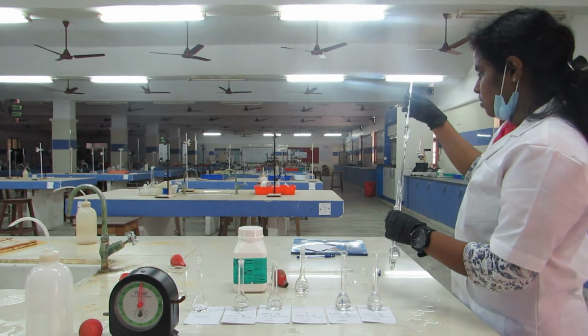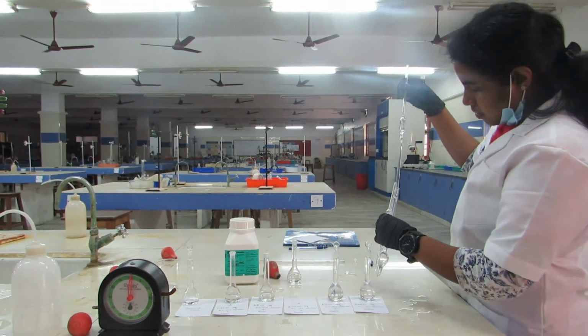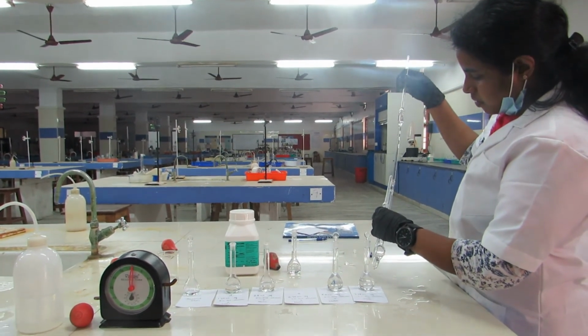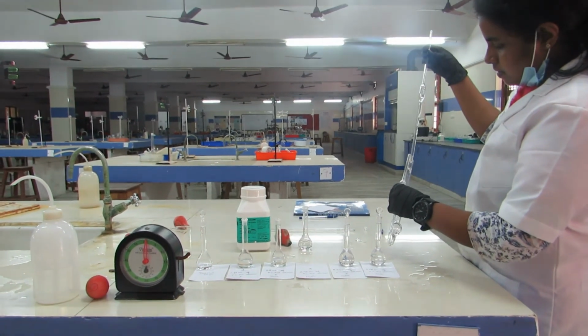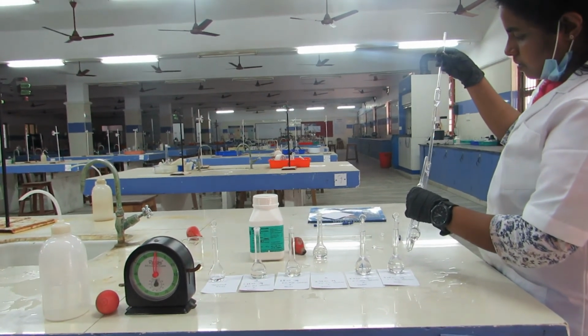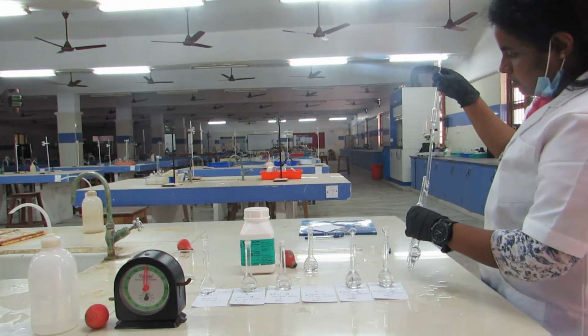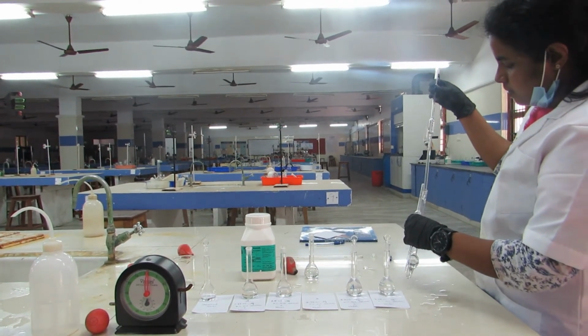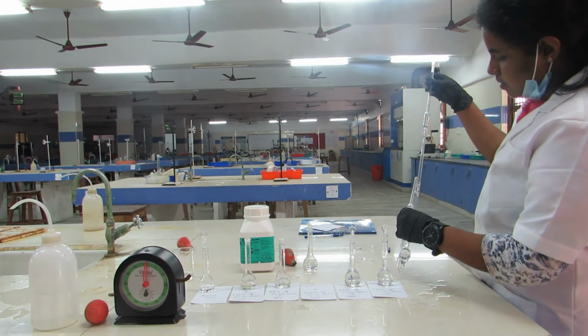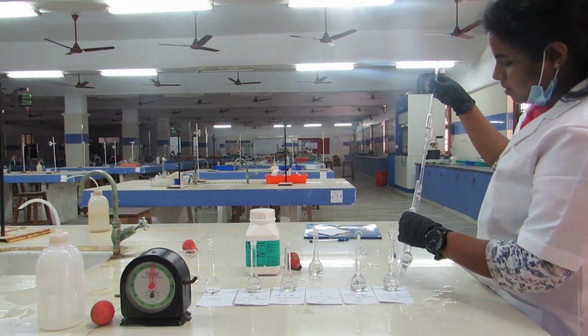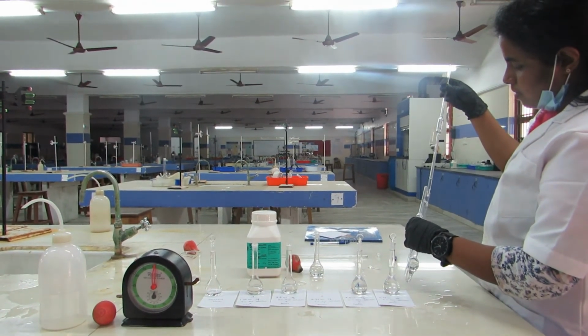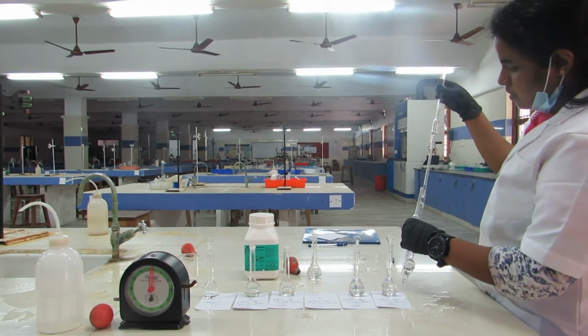It is better to keep it at 45 degrees. We can avoid the formation of bubbles inside the viscometer. During the measurement, there should not be any bubbles inside the viscometer. That is the important thing.